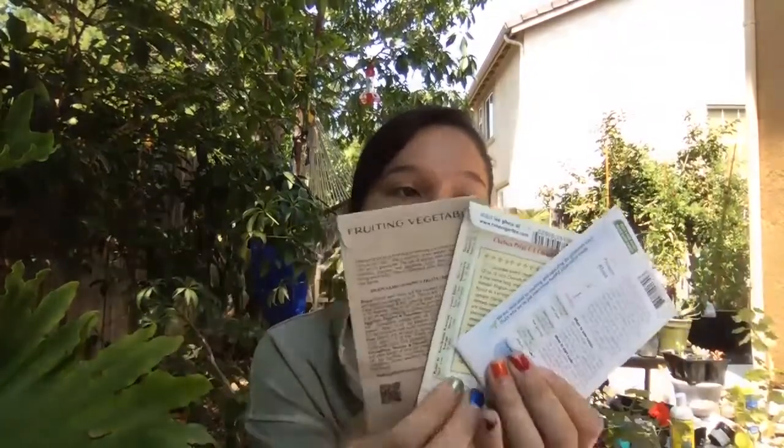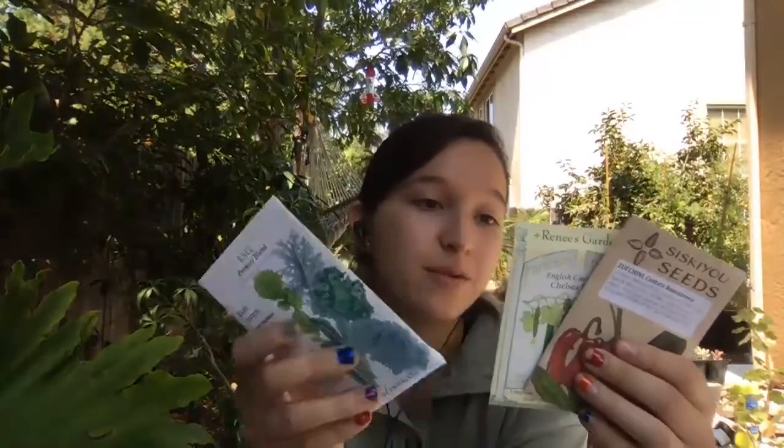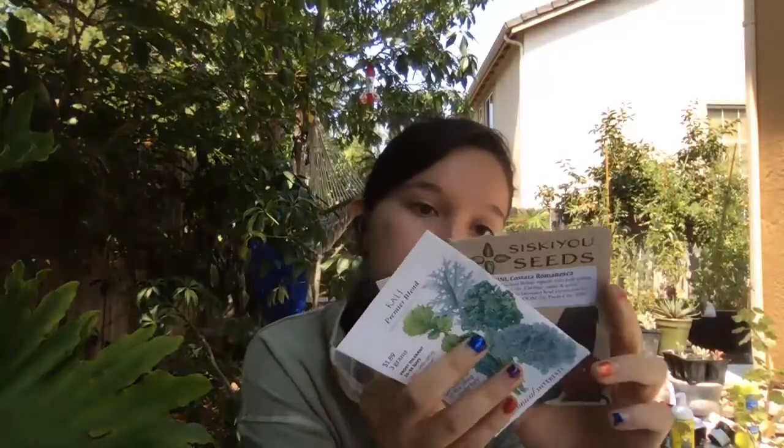Another piece of information that some packets will have is the hardiness zone, right? So the hardiness zone where you can plant that variety, or maybe at what time you can plant that variety. So on these 3 packets from Renee's Garden, Botanical Interest, and Siskiyou Seeds, we don't really have that information very visible. We do see on Renee's Garden that it says plant in April through June, but that doesn't really help us, because if you're planting in the northern part of California, the northern part of the United States, it's going to be a very different season than if you're planting in the southern part.